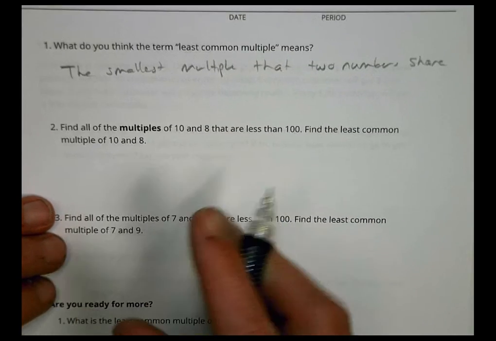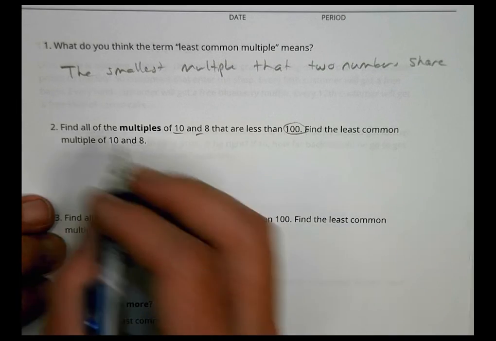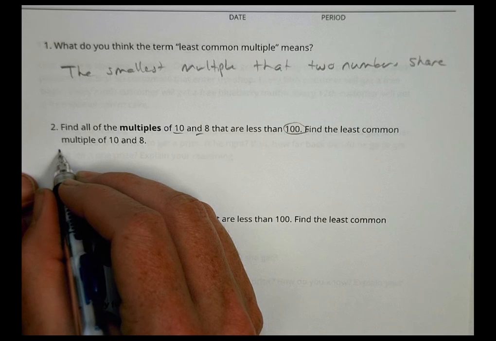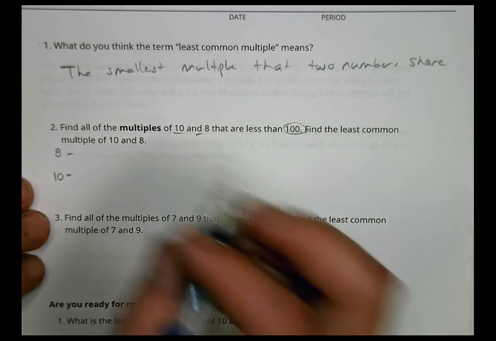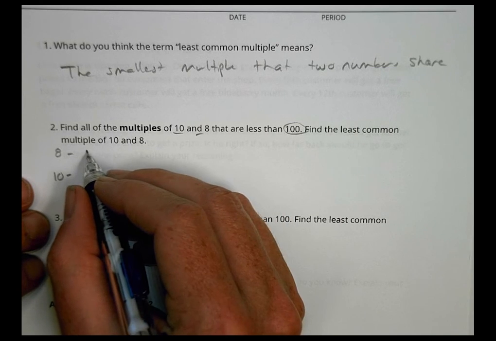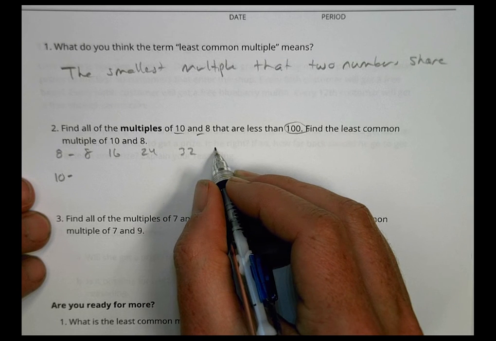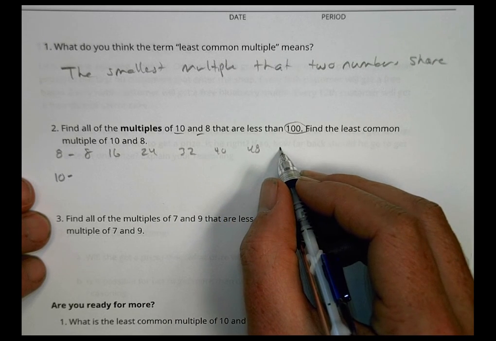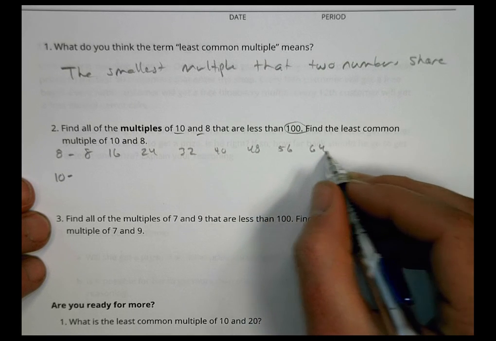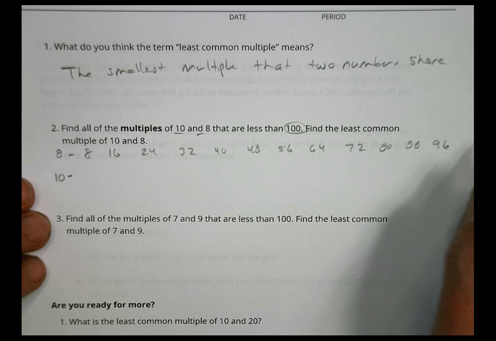So let's find multiples of 10 and 8 that are less than 100. Okay, and I'll tell you, when I worked on this myself, it's not fun to write out all the way to 100. I wish you could just go to like 50, but we're going on to 100, it's okay. So for multiples of 8, we have 8, 16, 24, 32, 40, 48, 56, 64, 72, 80, 88, and 96.